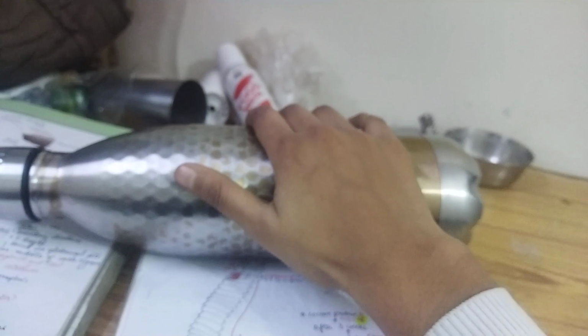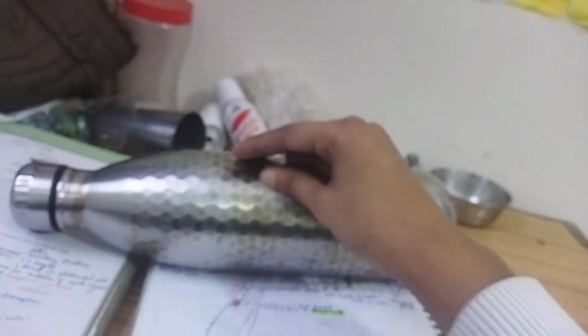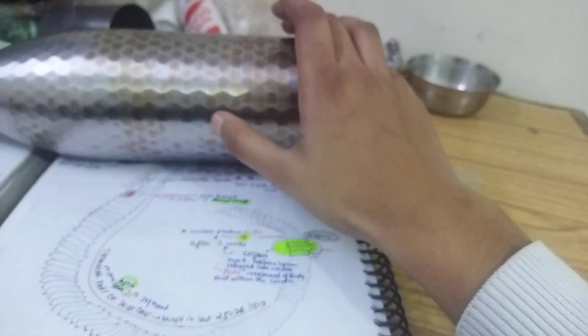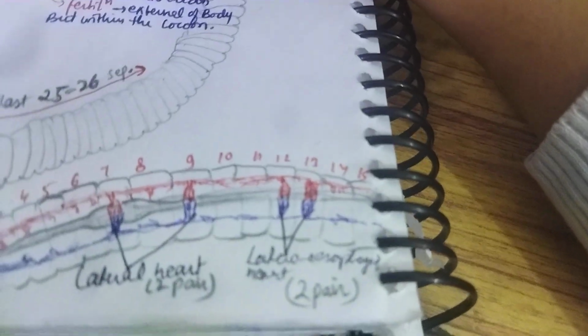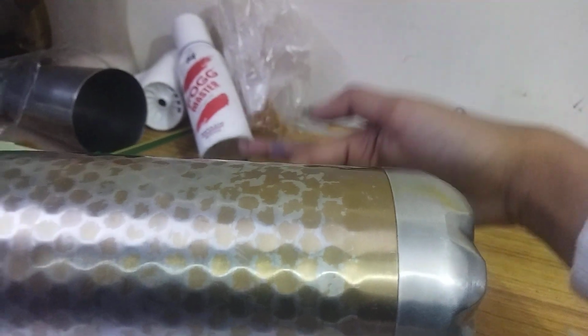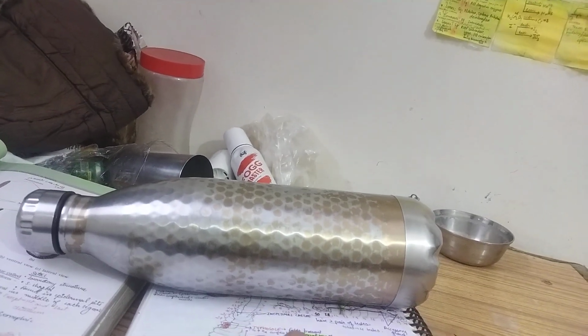Okay, then on this dorsal side, there is a lateral. Suppose this is the 7th segment, this is the 9th segment, and this is the 12th and this is the 13th segment. In the 7th and 9th segments there are lateral hearts, this side and this side, and also this side and this side. Then in the 12th and 13th there is also a lateropharyngeal heart, this side and this side, and this side and this side. So there are a total of 8 hearts, or you can say 4 pairs.